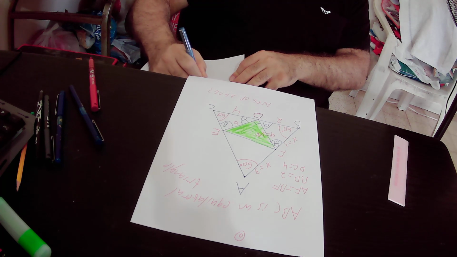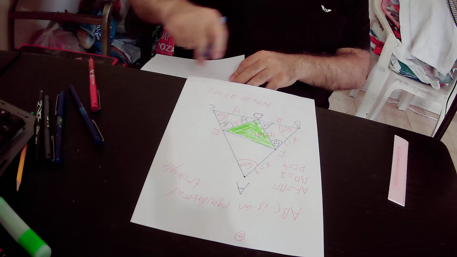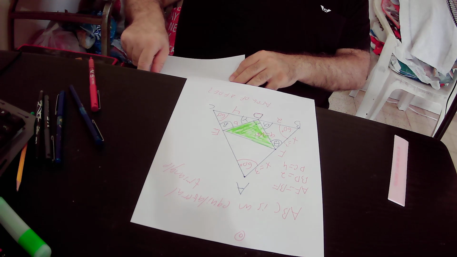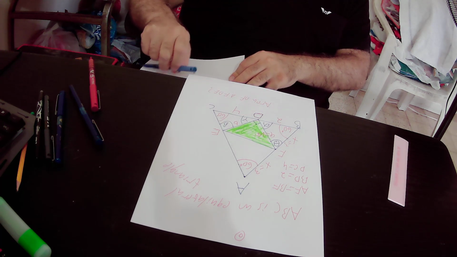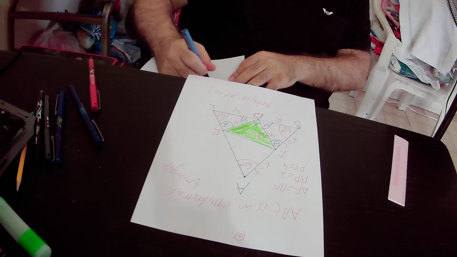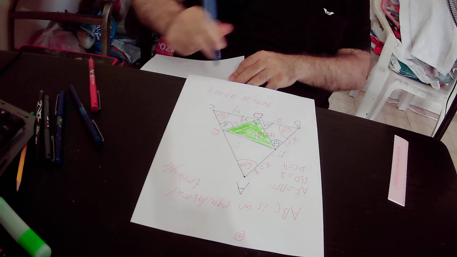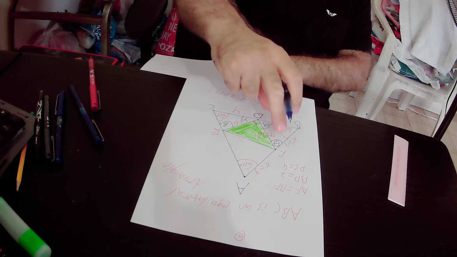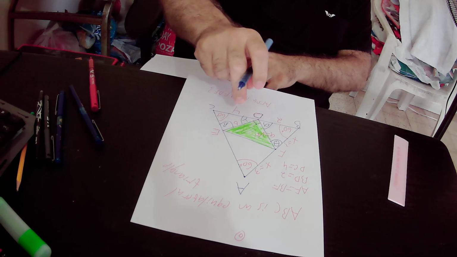What is the area of the green triangle? The area of any triangle equals the base of the triangle times the height to the base over 2. So the area of the green triangle FDB equals B times A. B is the base, A is the height to the base, because A creates 90 degrees with the base.